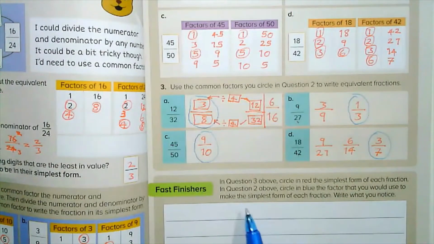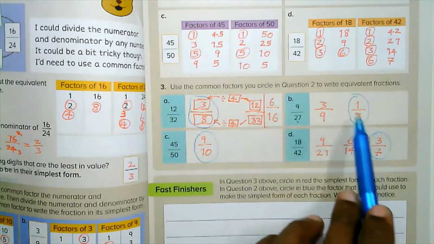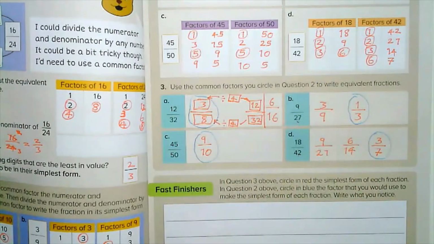Now, what do we notice among this and what we circled?